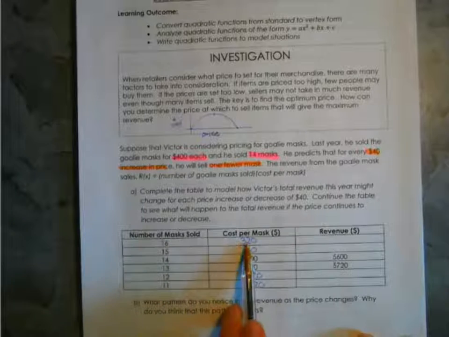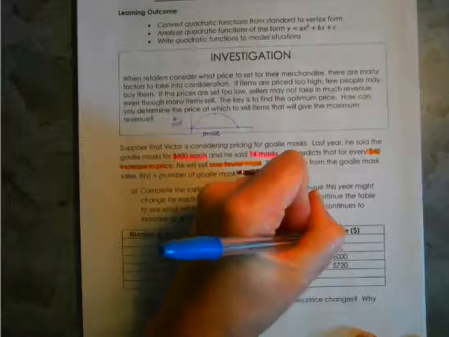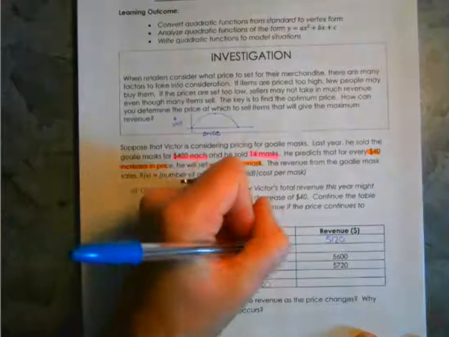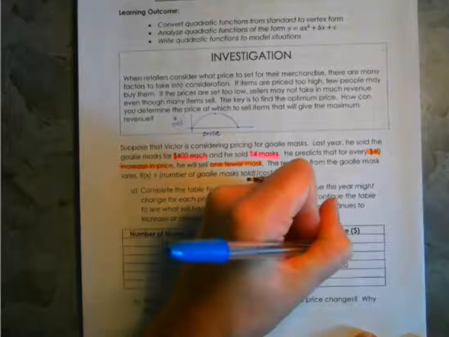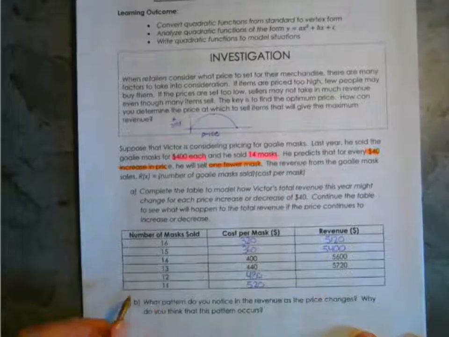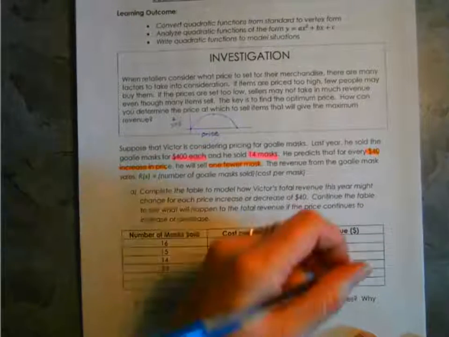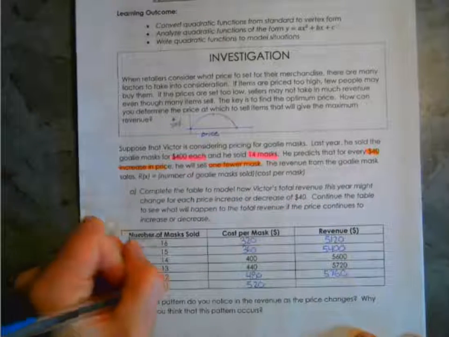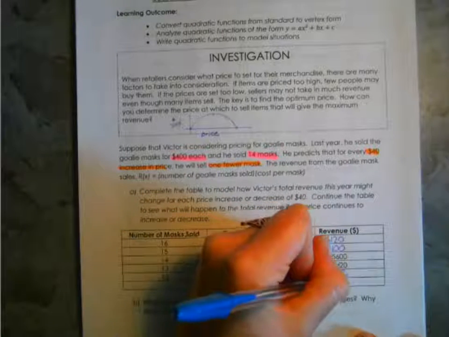So 16 times 320 gives us 5,120. 15 times 360 gives us 5,400. The other two were calculated for us. 12 times 480 gives us 5,760. And 11 times 520 gives us 5,720.